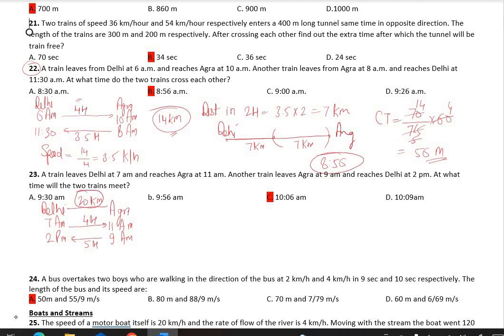Second step is the distance traveled by the first train in 2 hours, because we have to ultimately find what will be the distance covered by train 1 at 9 a.m., because at 9 a.m. train 2 is starting, right? So if we find the speed of the first train, the speed will be simply 20 divided by 4, that is 5 kilometer per hour.